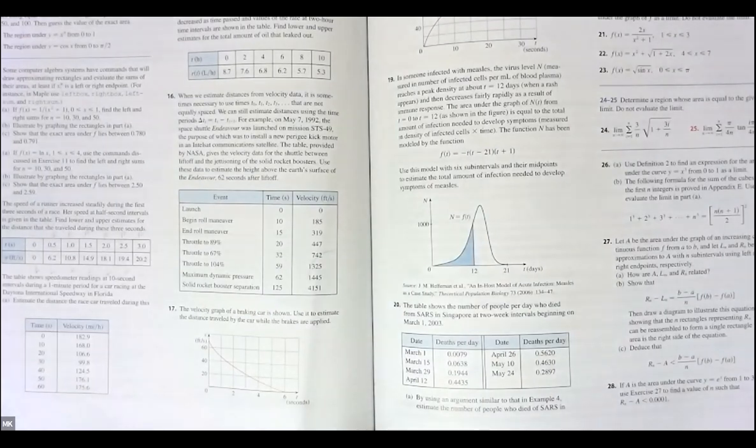It's steadily increasing. So again, it goes back to the problem we had, which one is overestimation, which one is underestimation. So if it's increasing, if I use the right endpoint, I'm going to get higher values each time. So right endpoint would give me the upper estimate. Left endpoint, on the other hand, would give me a lower estimate.